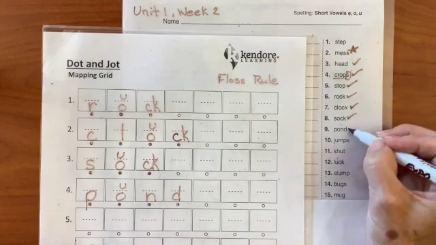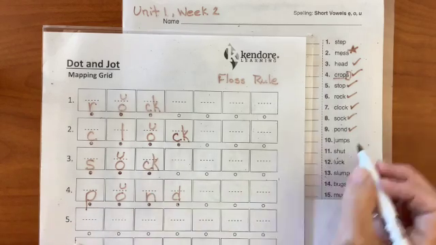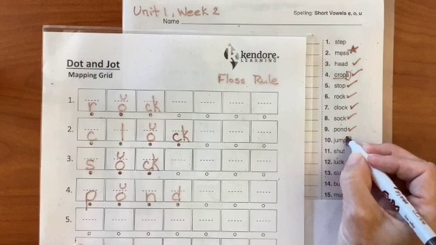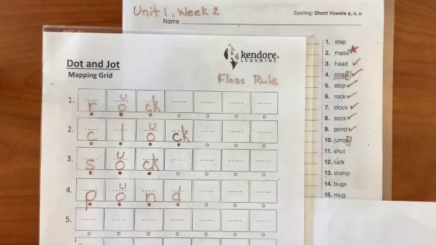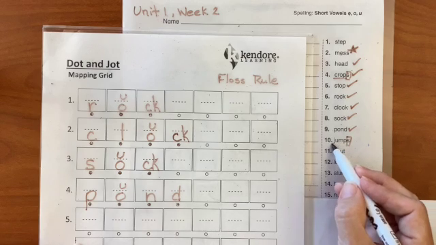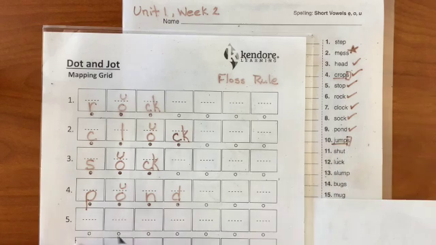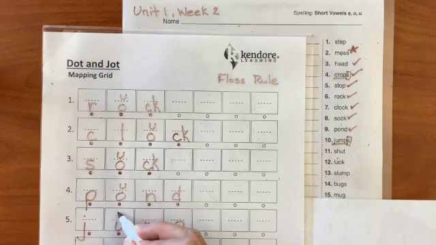And let's get one more in there. Jumps. And remember, when it has a suffix on the end, I'm going to just cut that off. I don't need to sound it out. I'm just going to read that word jump and write it. J, p. 4 sounds, 4 letters. J, p. Here's my blend. There's my closed syllable.